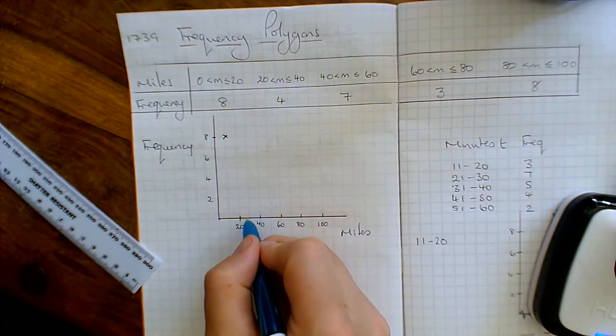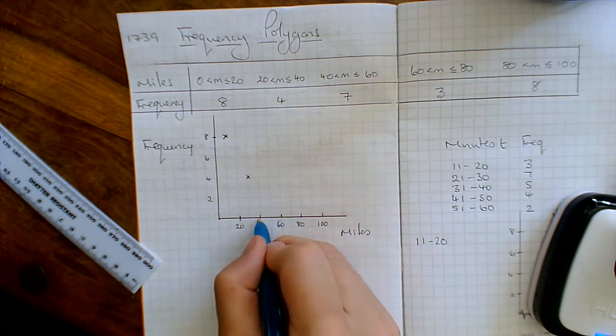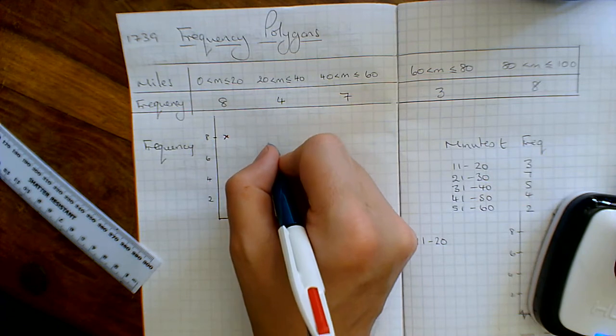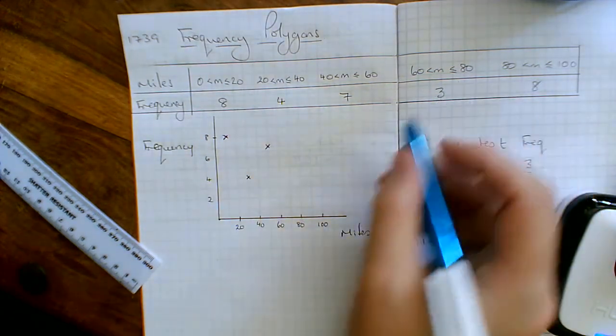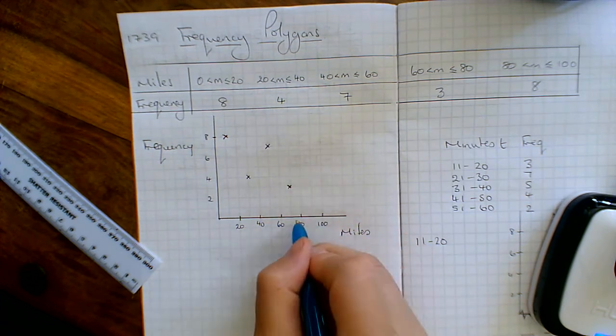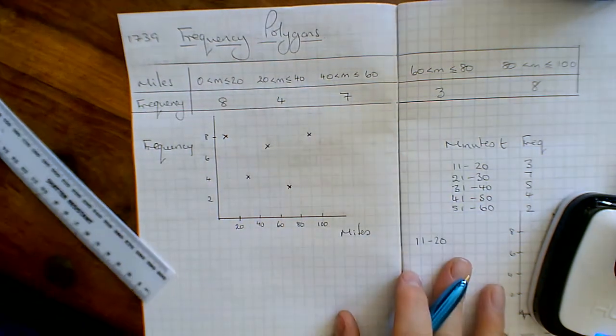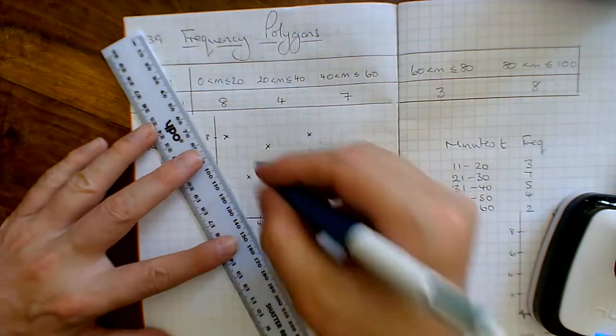20 to 40, go up to 4, put a point. 40 to 60, go up to 7, which is there. 60 to 80, I'm going to a 3: 1, 2, 3. And 80 to 100, I'm going all the way up to 8 again. So there we go. And then all you do to finish your frequency polygon is just join them up.